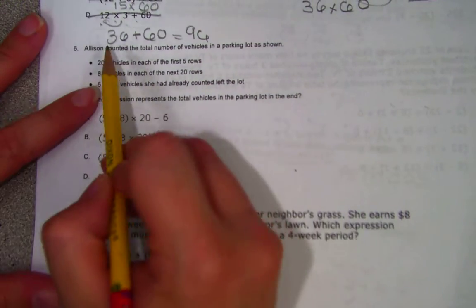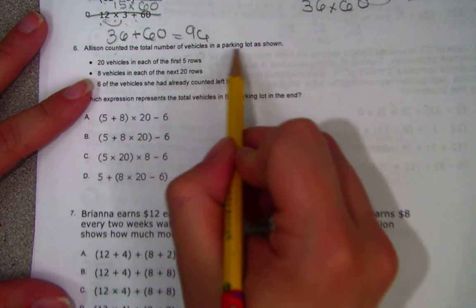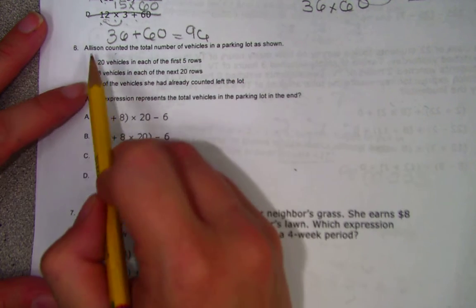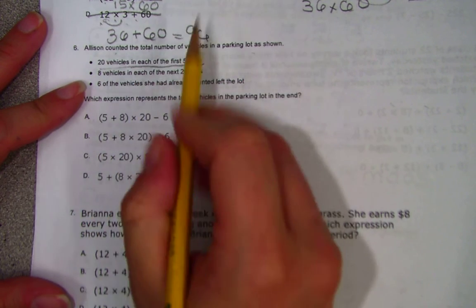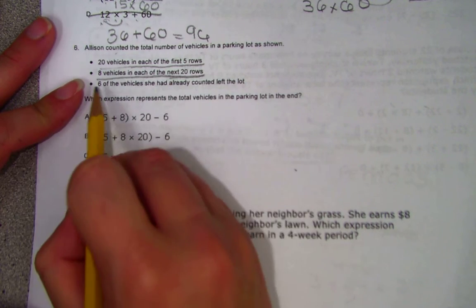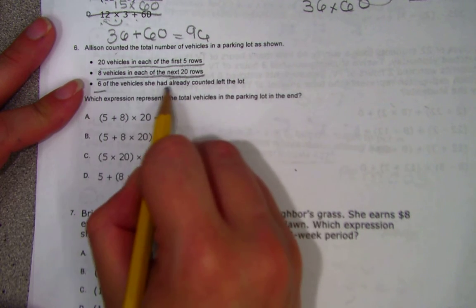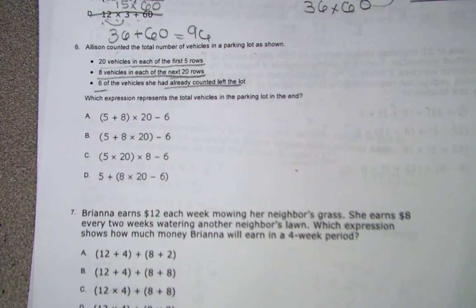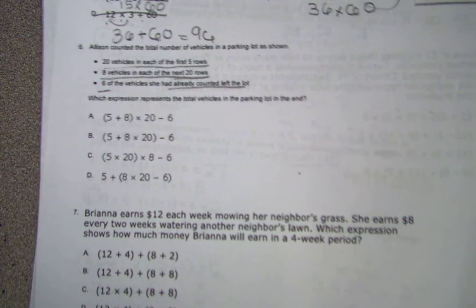Question number 6. Allison counted the total number of vehicles in a parking lot shown. 20 vehicles are in the first 5 rows, 8 vehicles are in the next 20 rows, and 6 vehicles have already left the lot. Which expression shows the vehicles in the parking lot in the end?